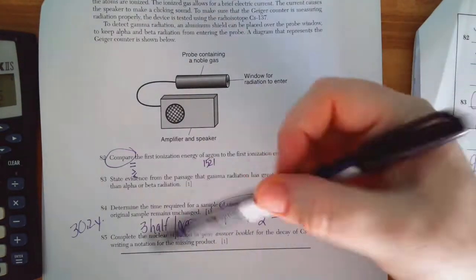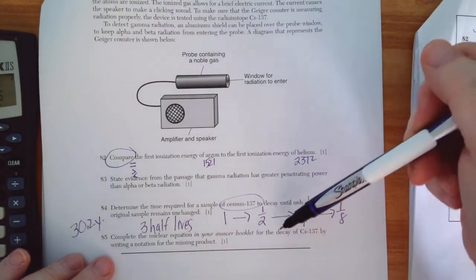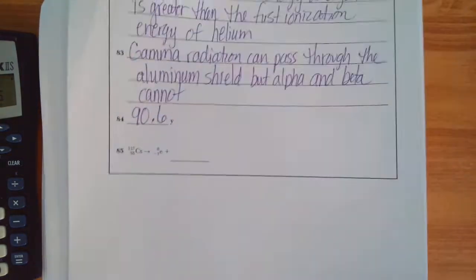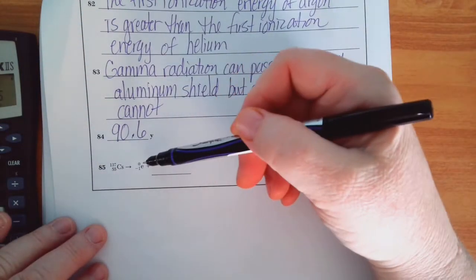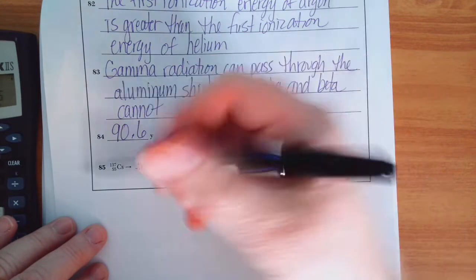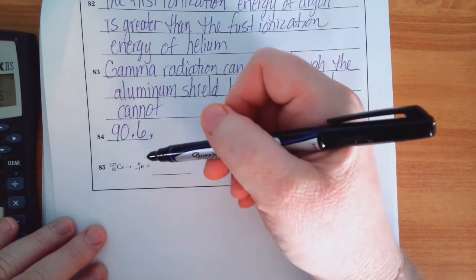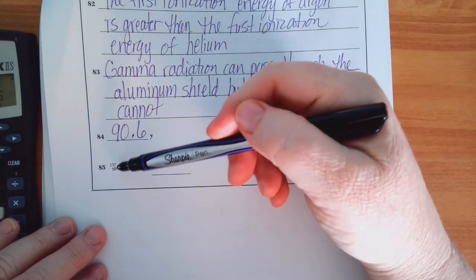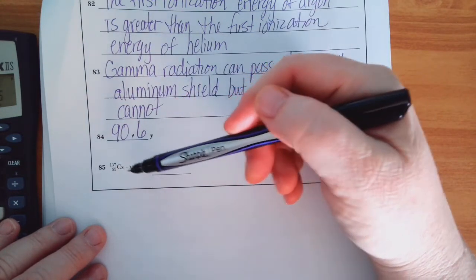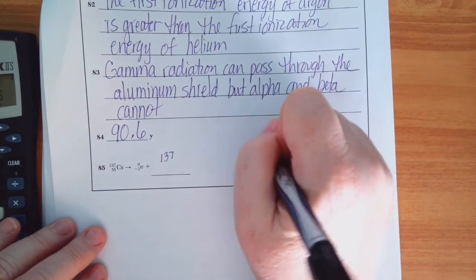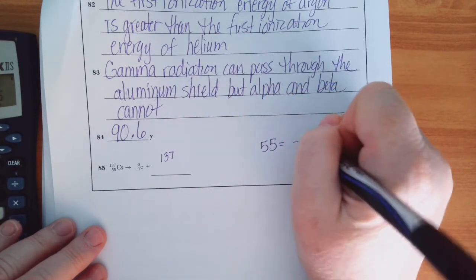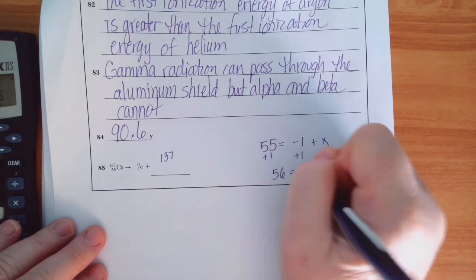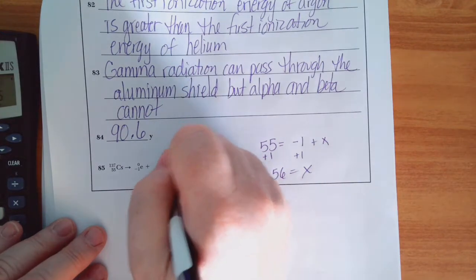90.6 years. Complete the nuclear equation in your answer booklet for the decay of cesium-137 by writing a notation for the missing product. Okay, so remember, whatever's on the top on this side has to be the same on this side. So I have 137 on this side. I have 0, so that means 137 needs to be on the top. The bottom I have to be careful. There's 55 on this side and -1 on this side. So 55 equals -1 plus my missing number. Add 1 to both sides. Okay, because of the negative, we have to be careful.